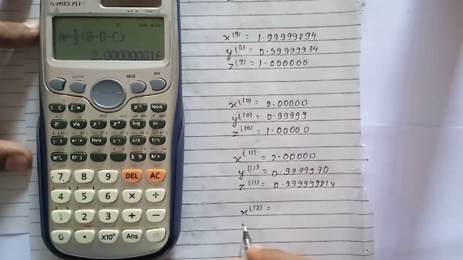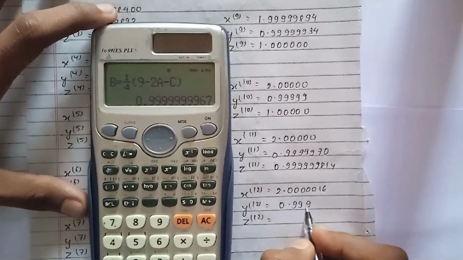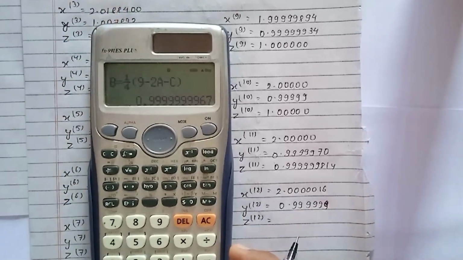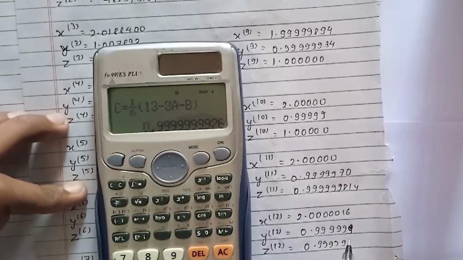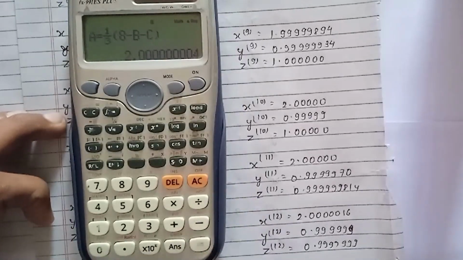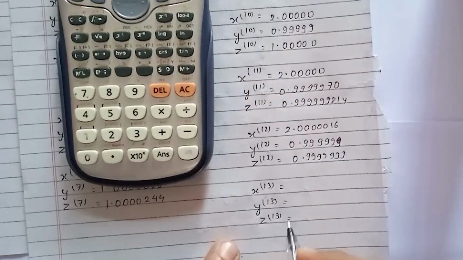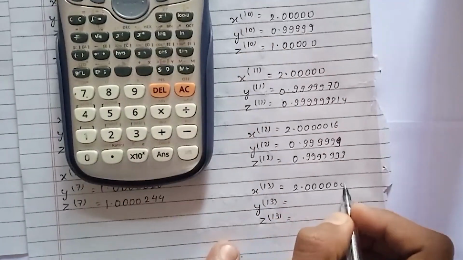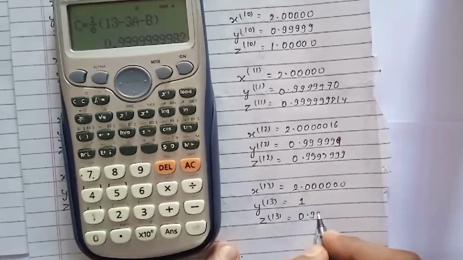For x12, y12 and z12 we get 2.0000016, 0.9999999, and for c 0.99999. For x13, y13 and z13, x13 is 2.0000000, y13 equals 1 and z13 equals 0.99999.